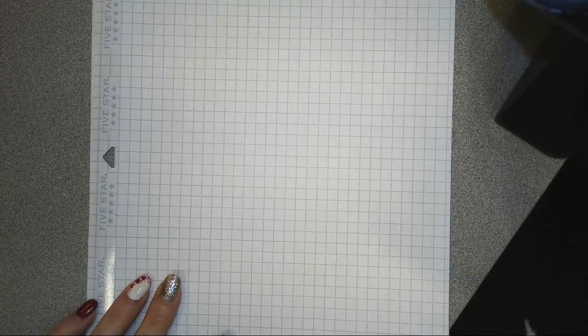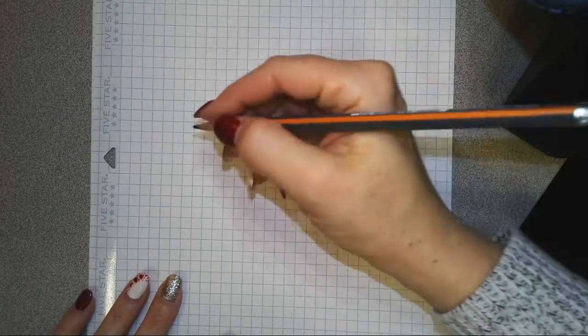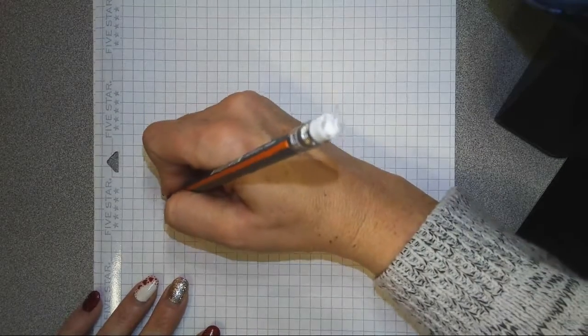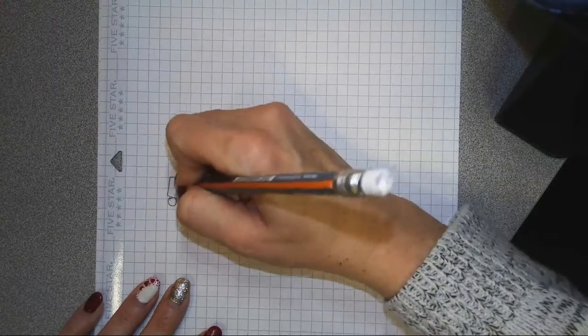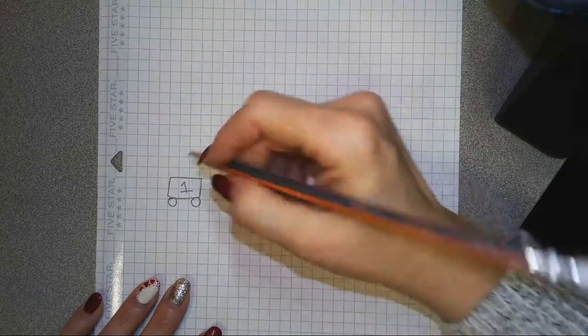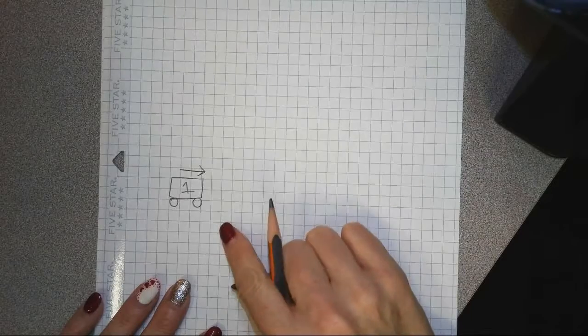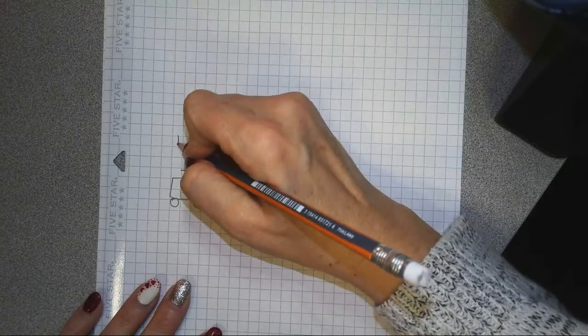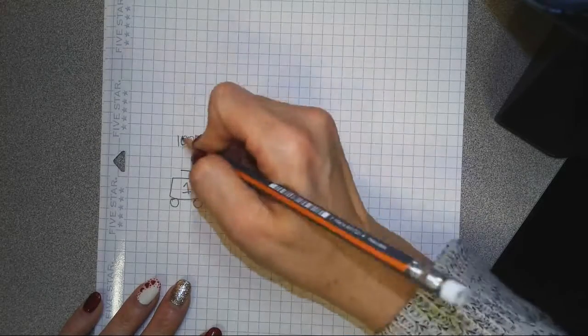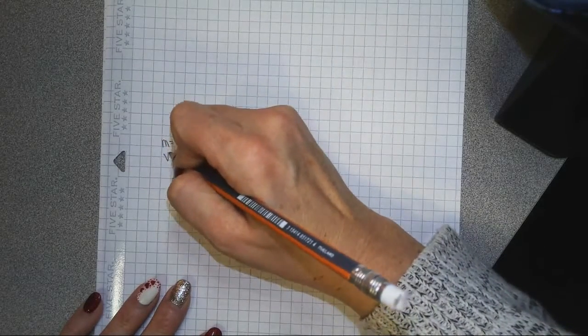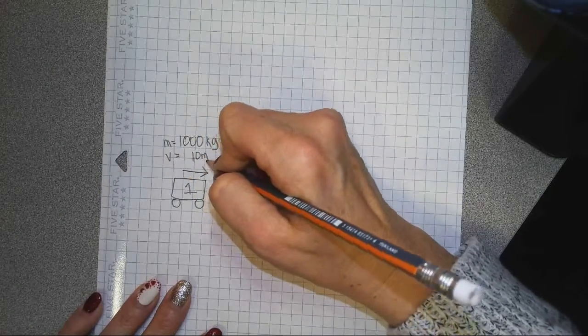Now, remember when I said that velocity is a vector, so direction is super important. Not always will both objects travel in the same direction that they were traveling after a collision. Let's say object 1, car 1, is moving to the right. So it has again a mass of 1,000 kilograms, and we're going to say its velocity is still 10 meters per second.